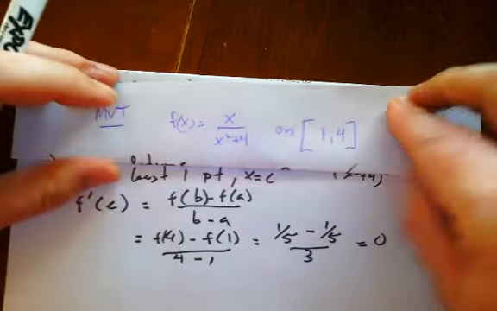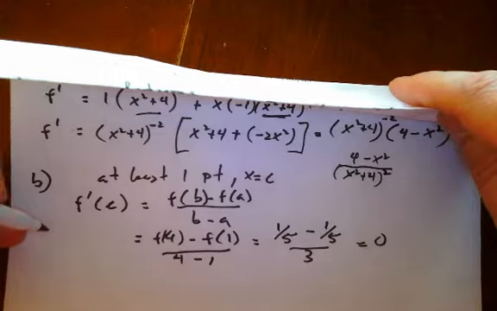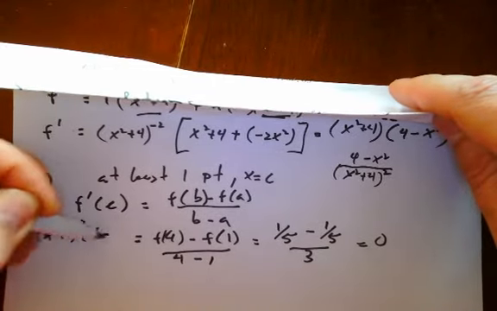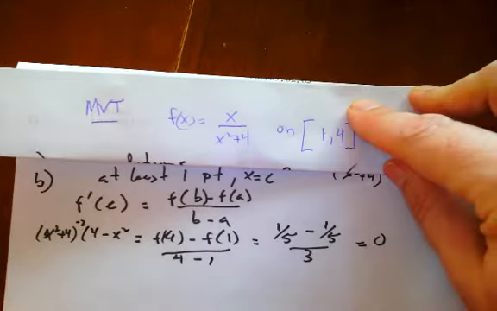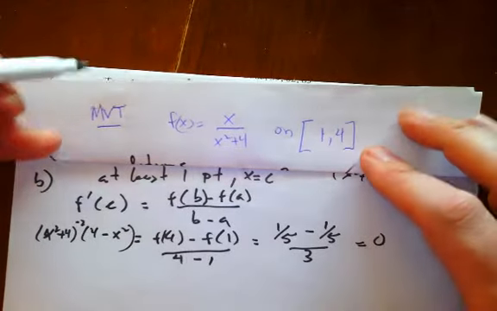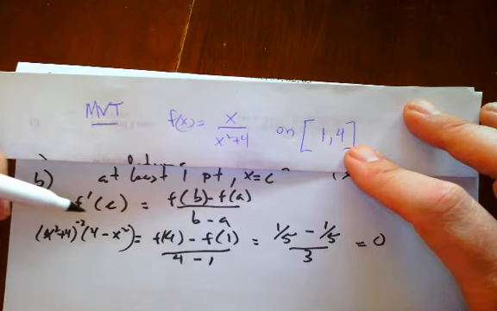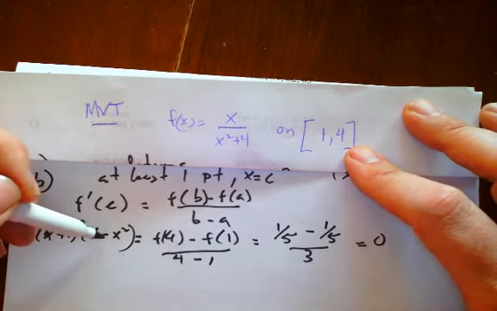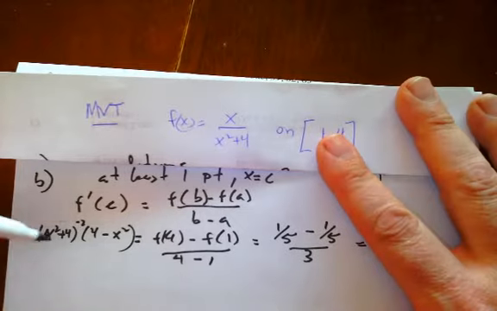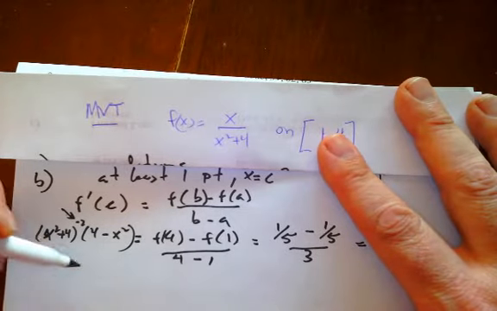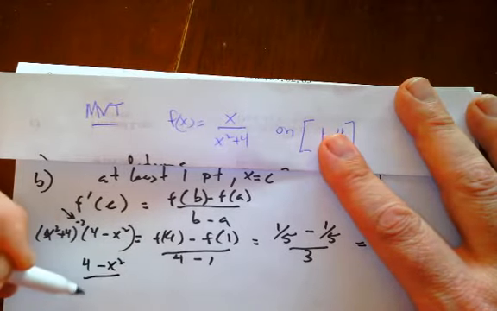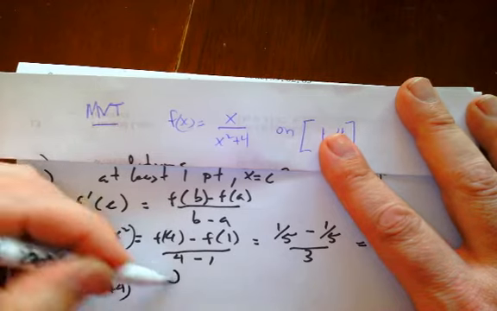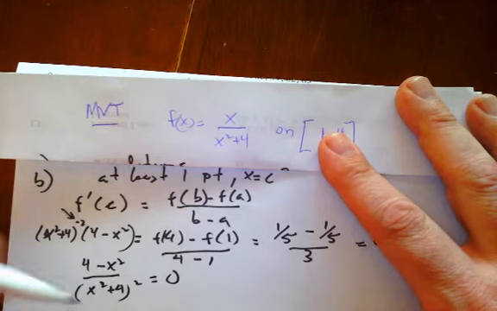Now, many students get to this part in the problem and they say x equals 0 is the answer because they feel like they've done enough work and surely it must be done. But remember, the mean value theorem says that this average rate of change, in our case 0, has to be equal to the instantaneous rate of change at least some point, x equals c. That's what we're trying to find. So we want to set our derivative, remember our derivative was x squared plus 4 to the negative 2 times 4 minus x squared, equal to 0.